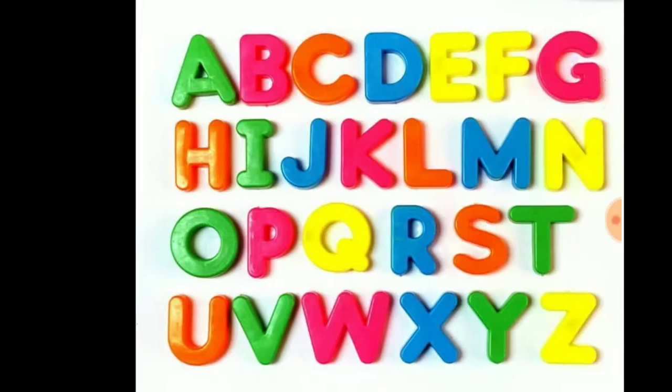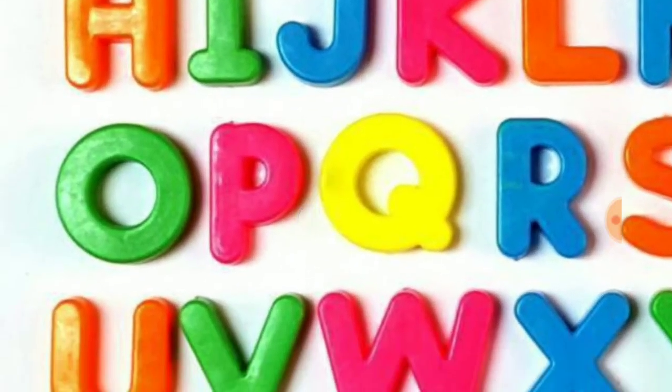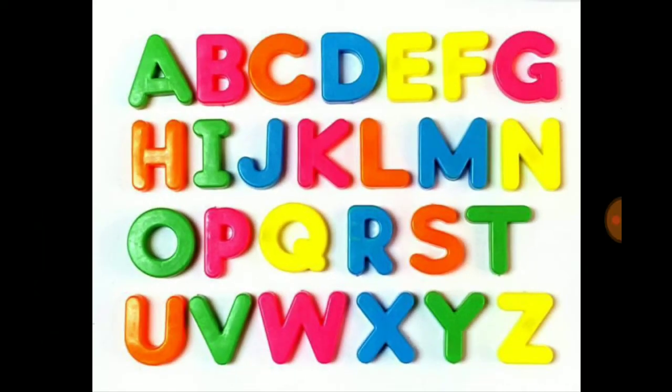Now the letter P, you want to draw a straight line up and down. Then go from the top of that and curve it halfway down. And make sure, if you're using lined paper, it's between the top line and the middle line that you're using. It doesn't want to cross over the top or the bottom line.